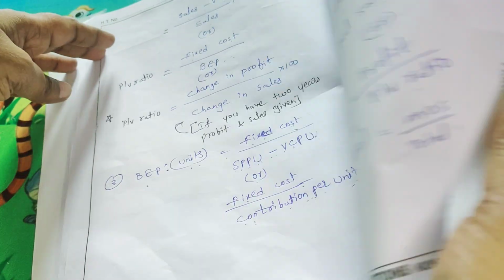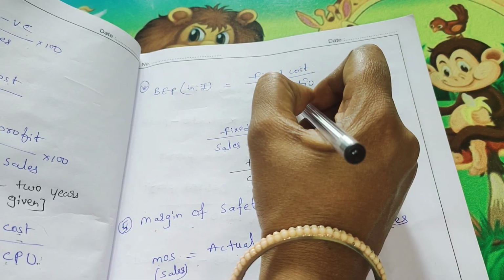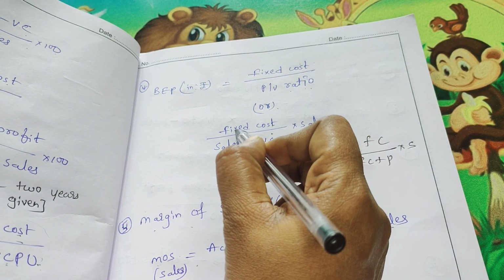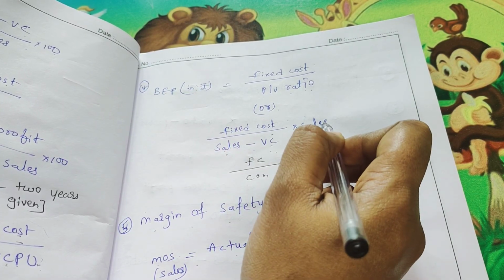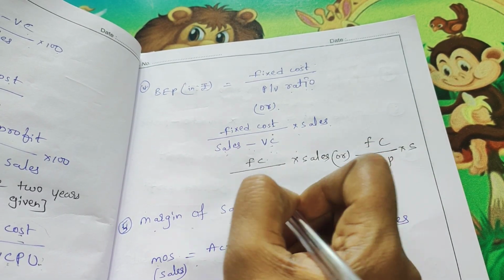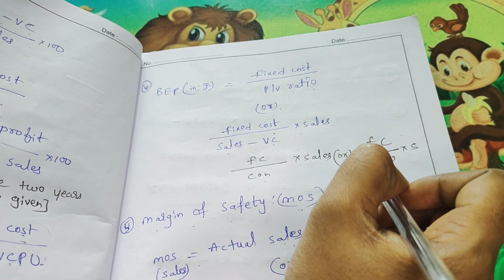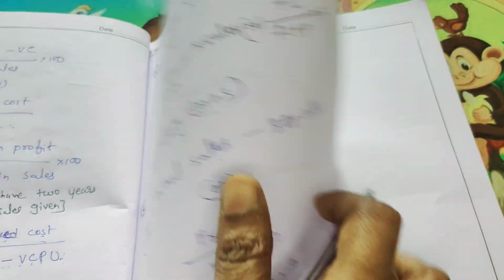So see here, already we have BEP formulas. Yes. So fixed cost plus desired profit divided by PV ratio. Already we have that. So one more formula is fixed cost plus desired profit divided by sales minus variable cost into sales. Fixed cost plus desired profit divided by contribution into sales. Fixed cost plus desired profit divided by fixed cost plus profit into sales. We can apply any formula.